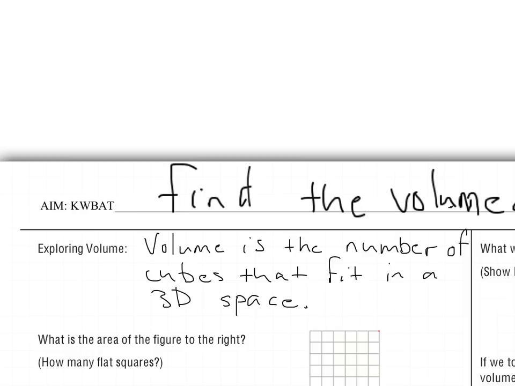As you discuss, surface area is the number of flat squares to cover a three-dimensional shape, and volume is the number of cubes that fill a three-dimensional space. So we're thinking about the difference between how much wrapping paper it takes to cover something up and how much I can fit into that particular box.